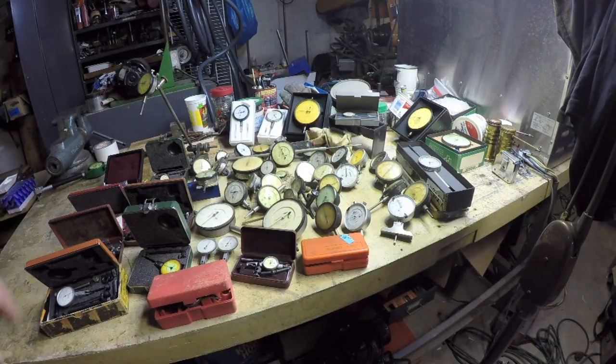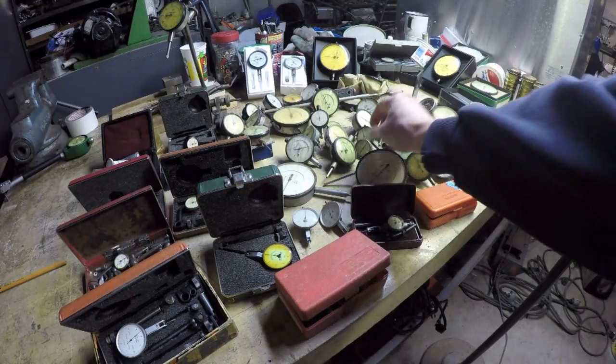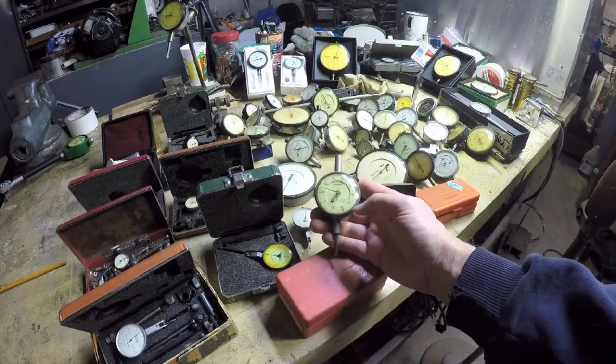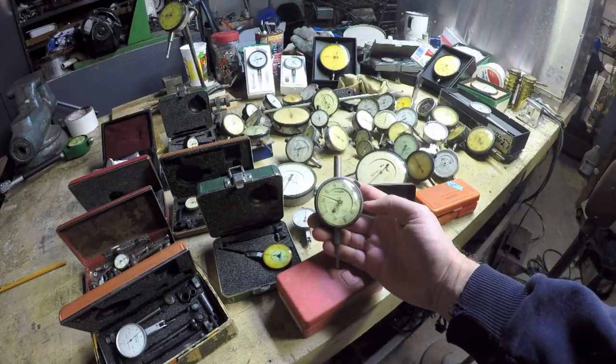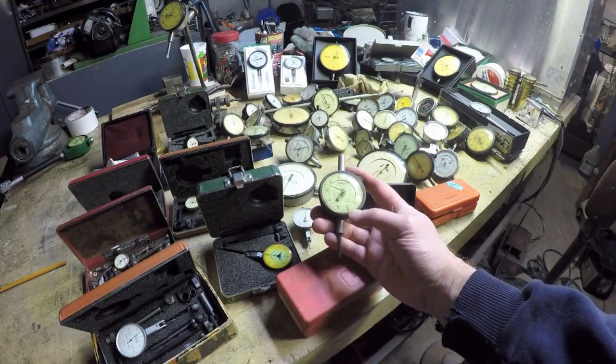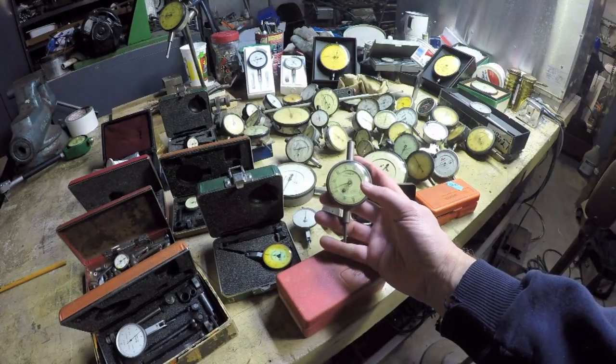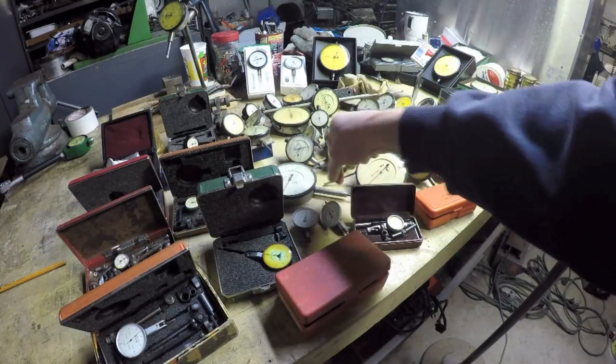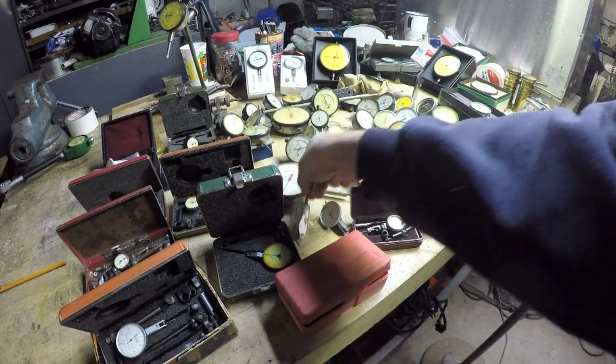types of indicators that you tend to come across, and that almost everybody who's going to be involved in machine shop operations should own at least one of each of this type, in my opinion. So I'd say the two most common types of indicators are going to be this style here, which is called a dial indicator and sometimes referred to as a drop indicator. And then the second style is what's referred to as a test indicator.